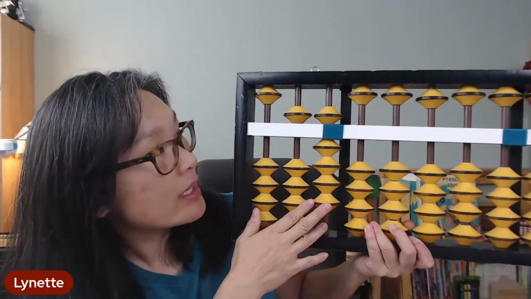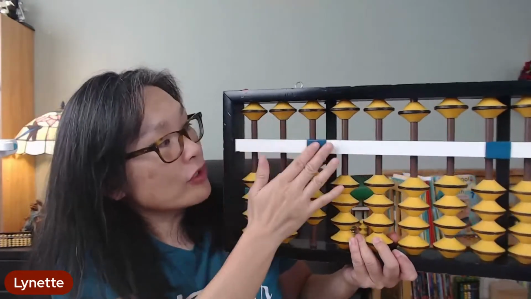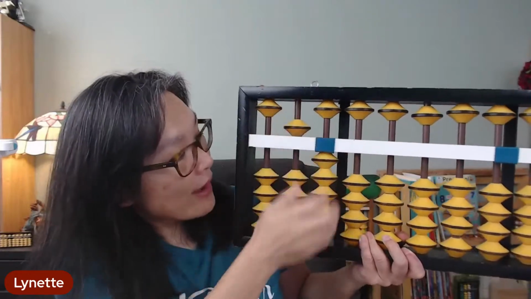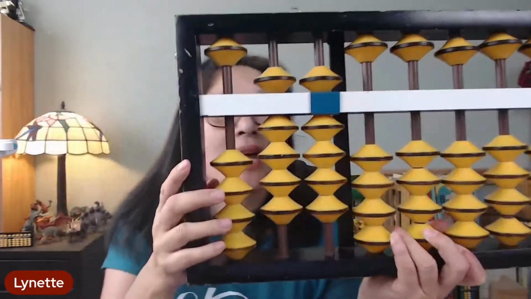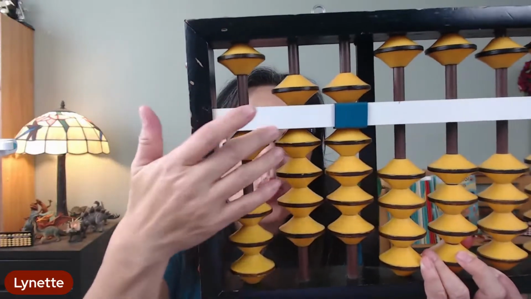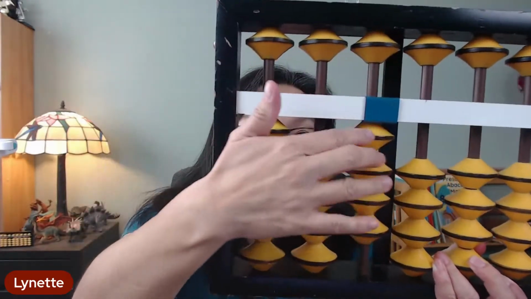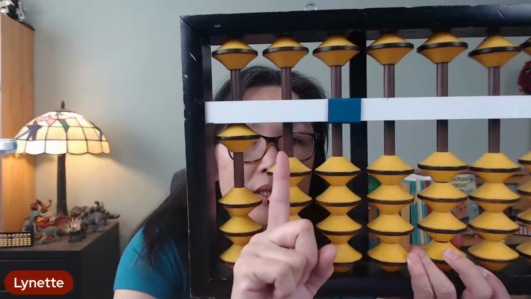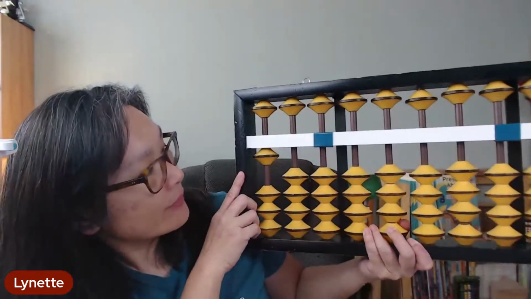So this is how we count. And then after we do the tens, we have this number. What number is that? That number is 99. Well, what's after 99? 100. This is 100.